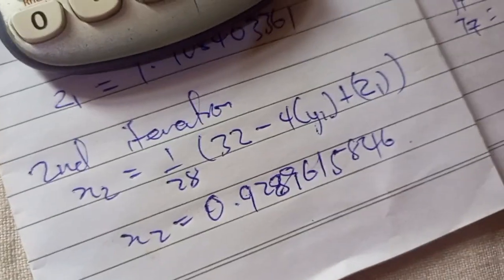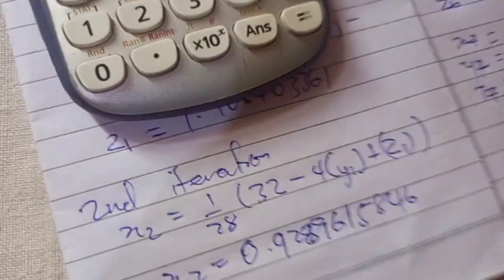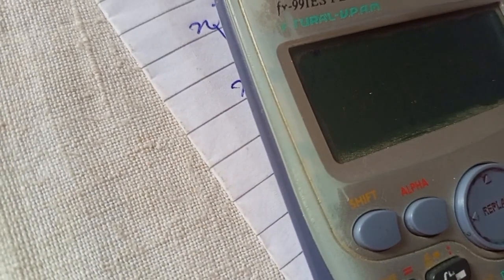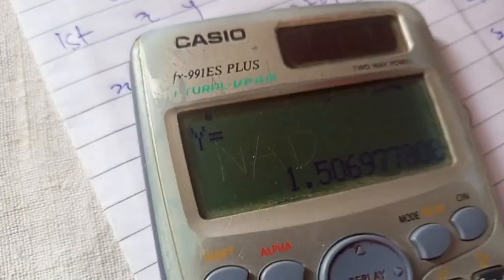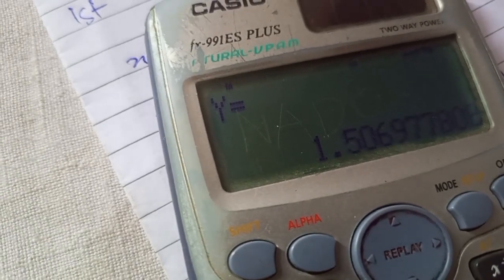Press convert to decimals. In decimals, that's where you get 0.993594142. Let me write it at the bottom. And then what's the value for y?